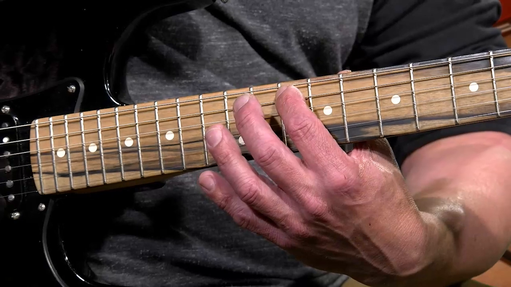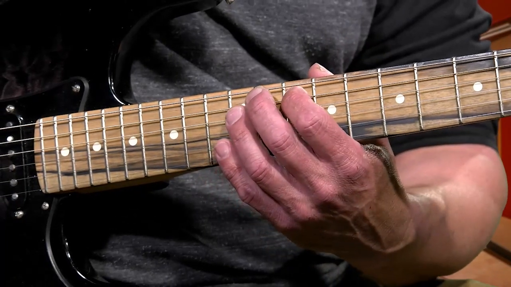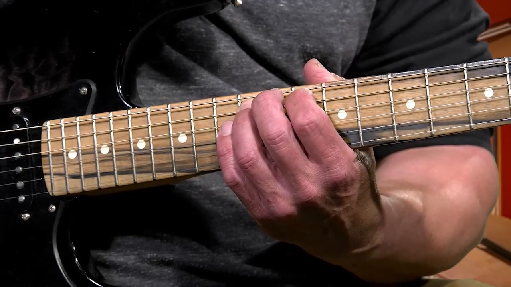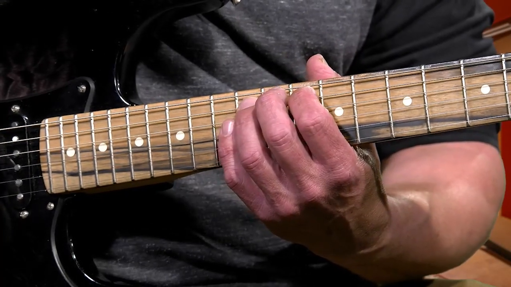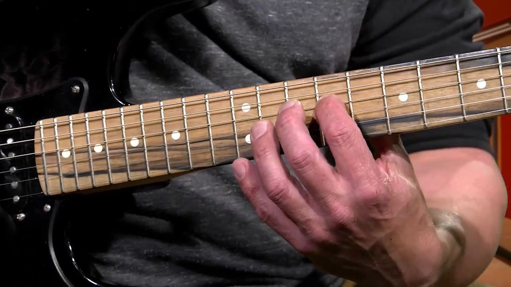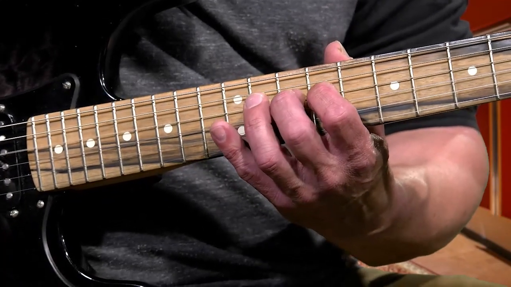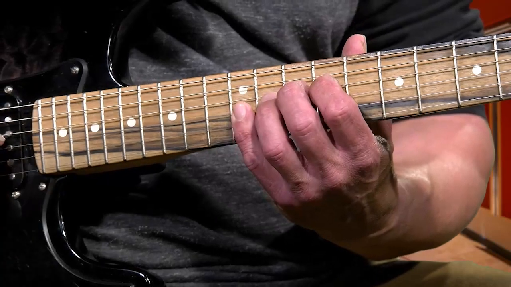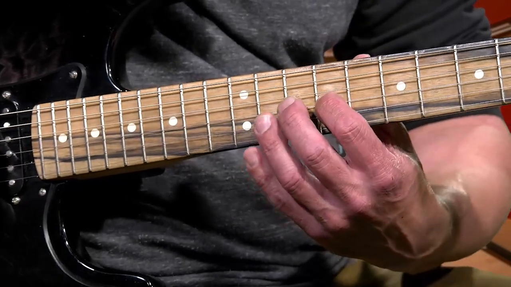Next string, you're going to put your first finger on the 10th fret, 5th string. Then the 3rd finger on the 12th fret, 5th string. On this one, though, you're going to move your first finger down to the 9th fret, 4th string. You're going to go 1, 2, 4. That's on the 9, 10, 12. And then do that same thing on the 3rd string.